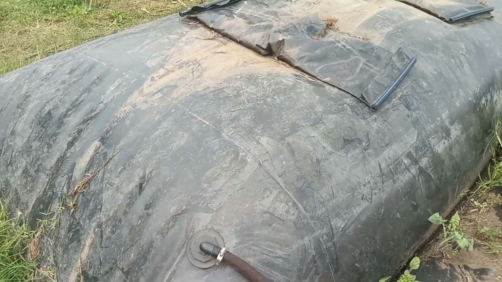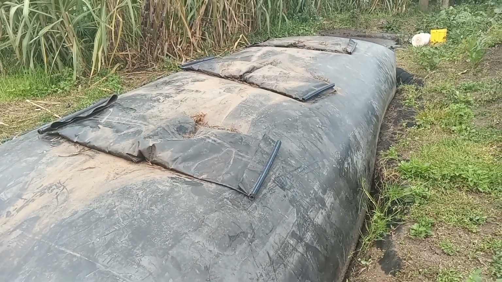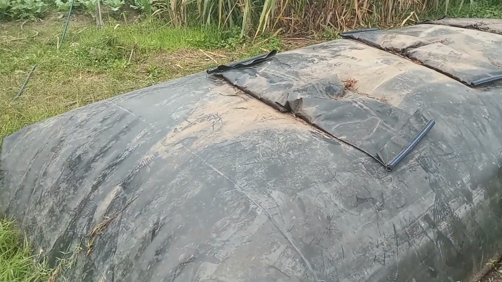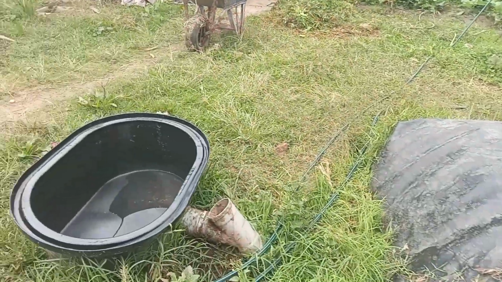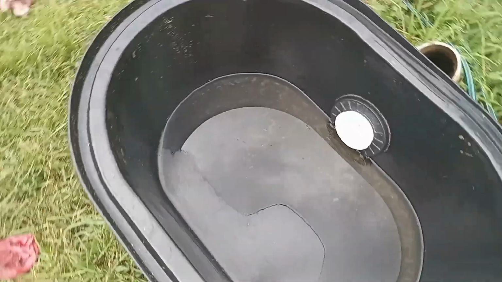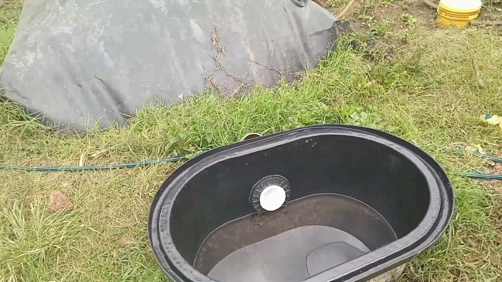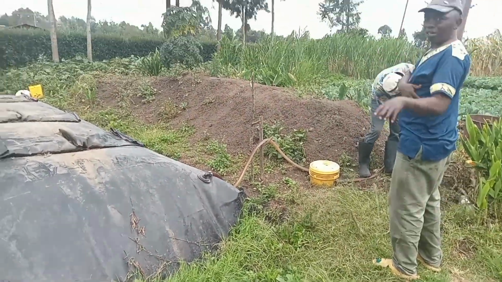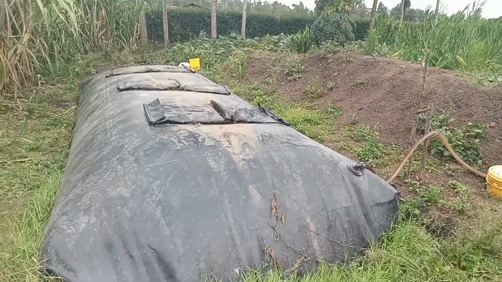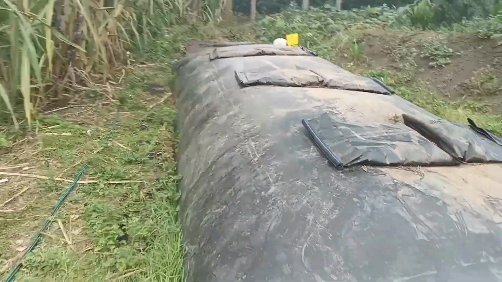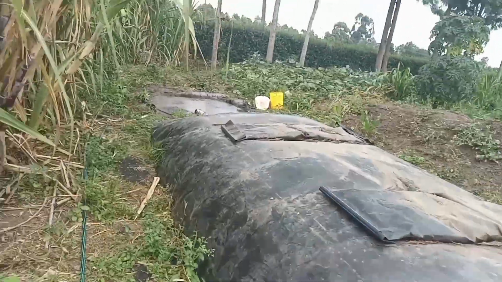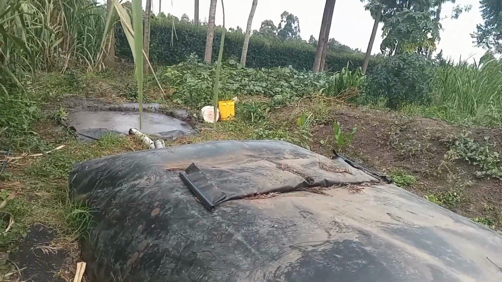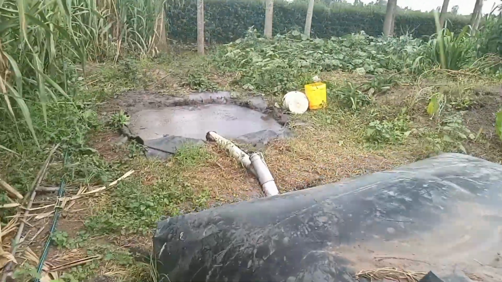This kind of plant normally lasts about 20 years or more, and it costs about 100,000 to 200,000 Kenyan shillings, depending on the size and other things. But this is the full package.